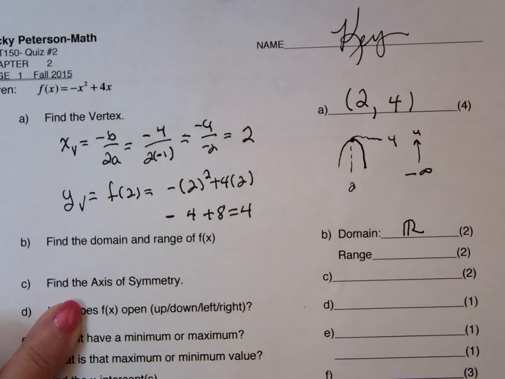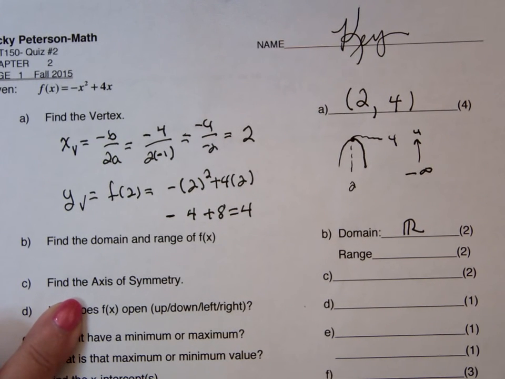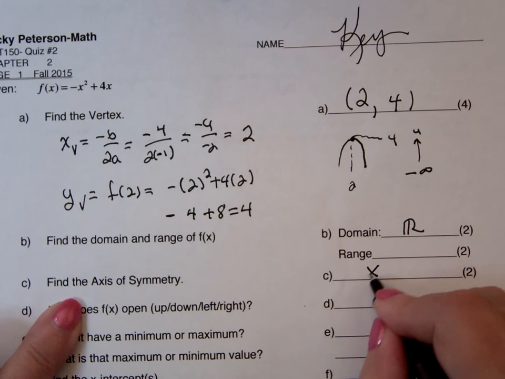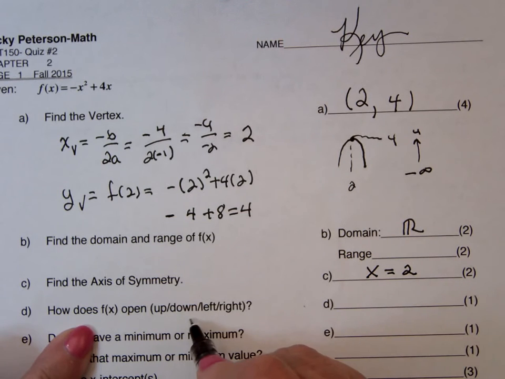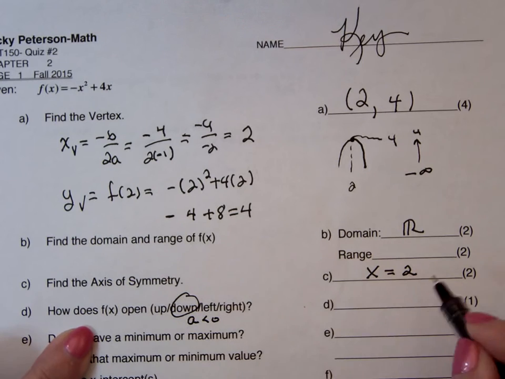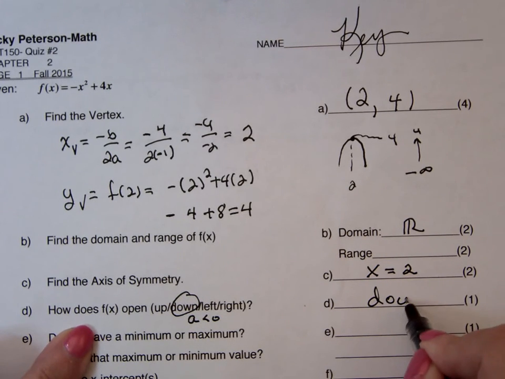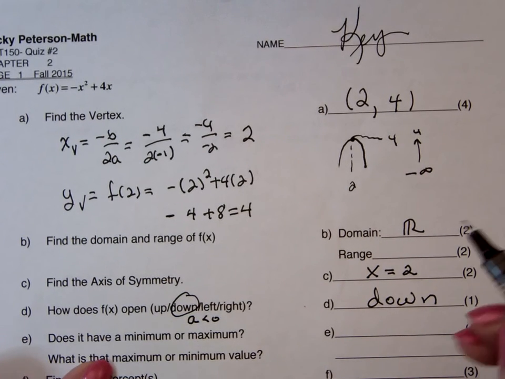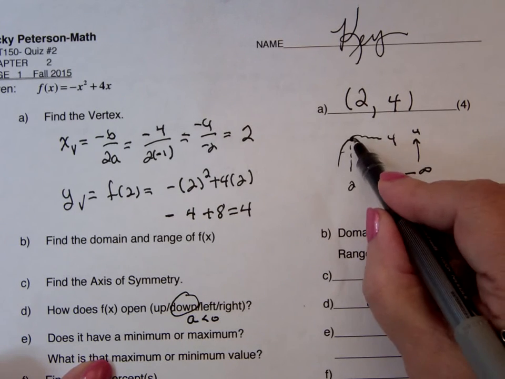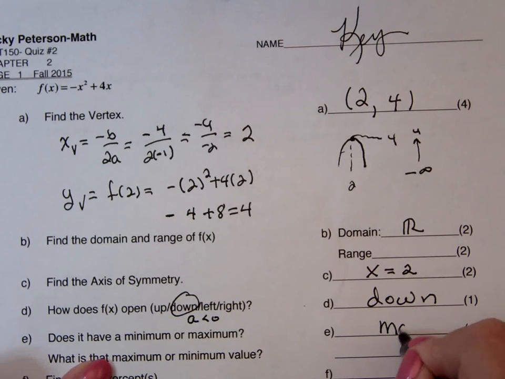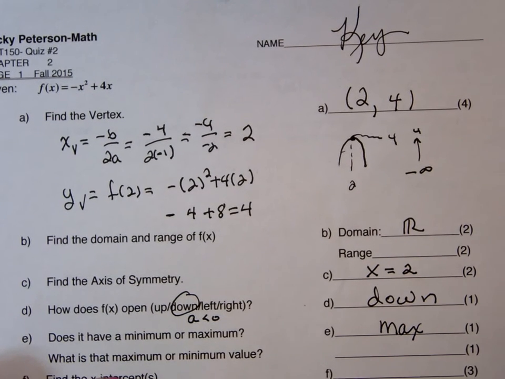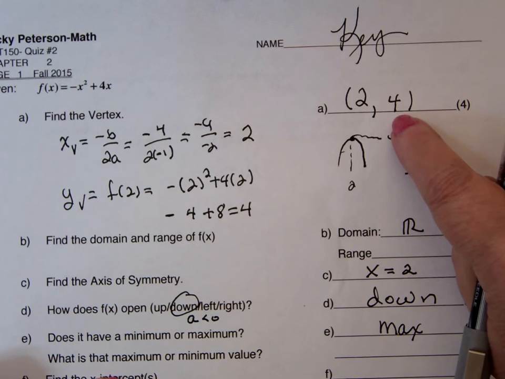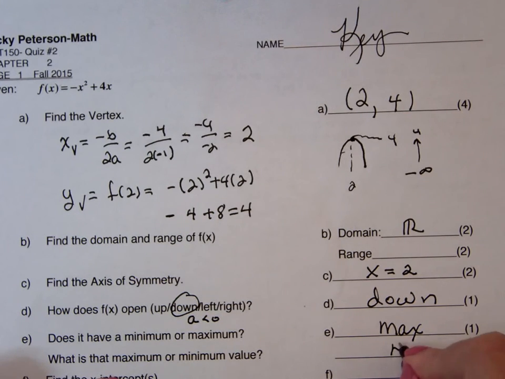If I were doing this normally without maximizing points, the axis of symmetry is the x-coordinate of the vertex, so it's x equals 2. How does it open? Well, a is negative, so it opens down. Does it have a maximum or a minimum? Since it opens down, it has a maximum. And then it says, what is the maximum or minimum value? It's the y-coordinate of the vertex, so it's 4.